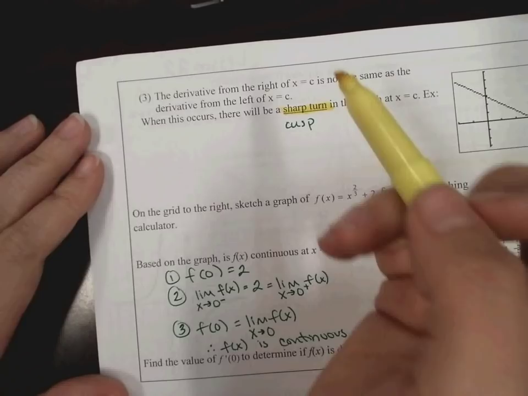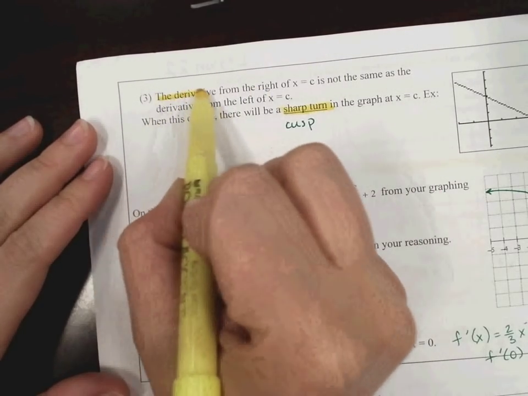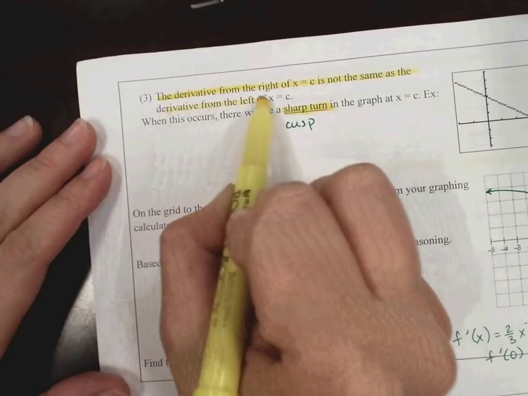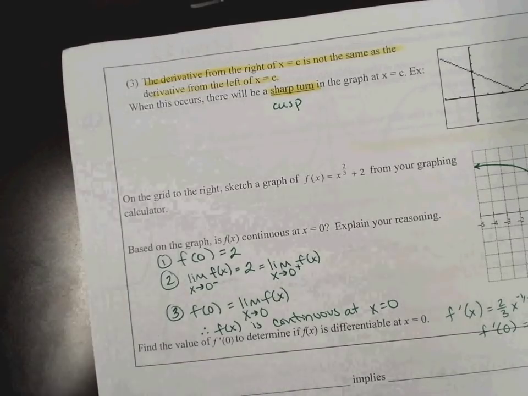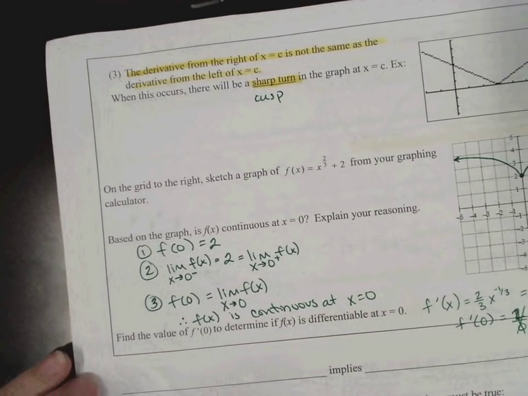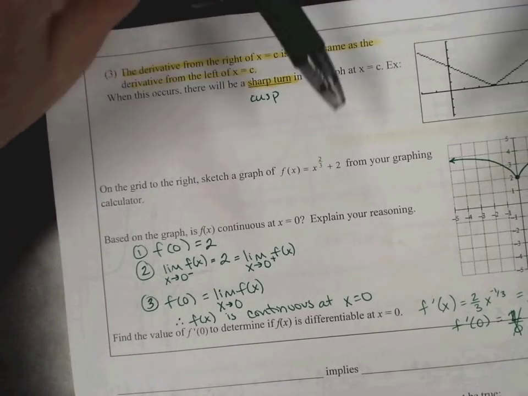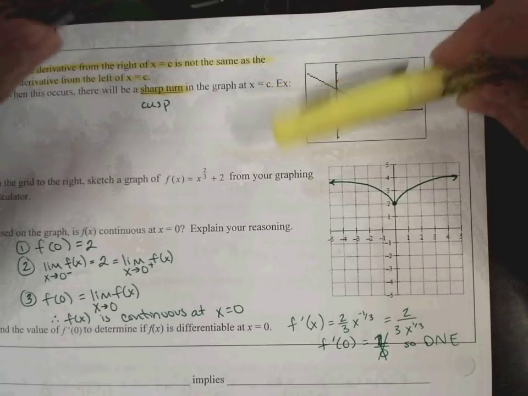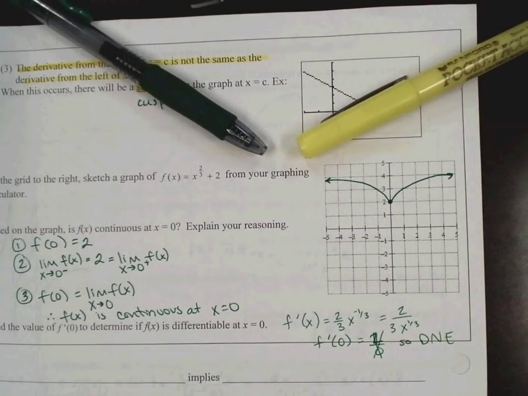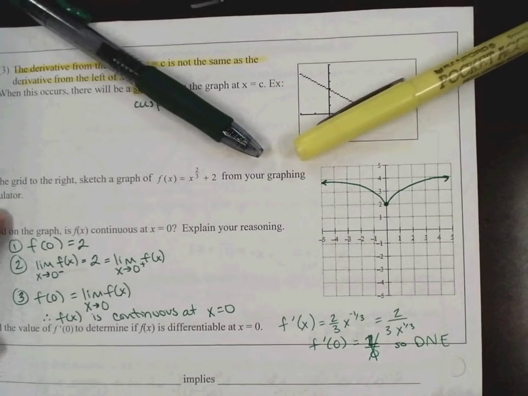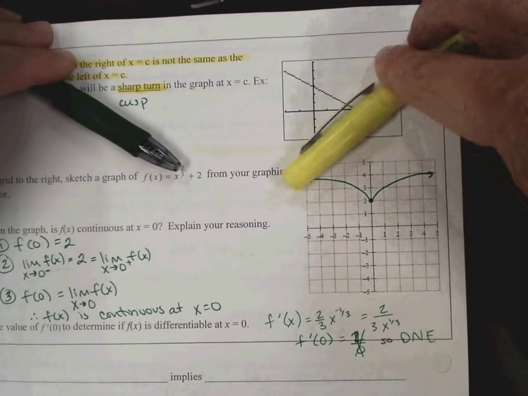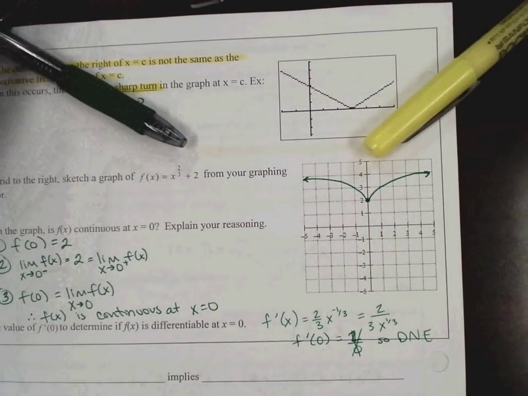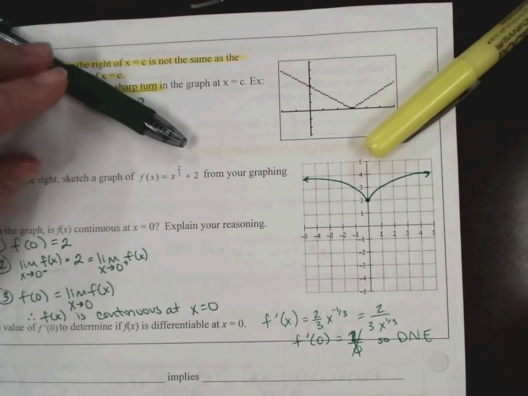And this happens when the derivative from the right is not the same as the derivative from the left. So let's see, in second hour today, we were talking about this: look at these as my two tangent lines. So my highlighter and my pen are a couple of tangent lines. All right. From the right, this is my tangent line coming from the right side of my absolute value function. And from the left, this is it.